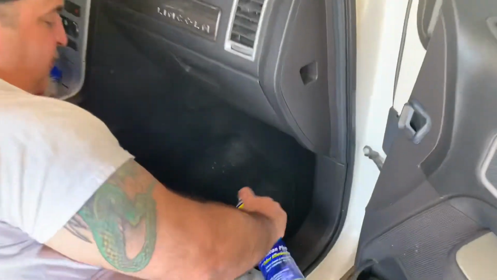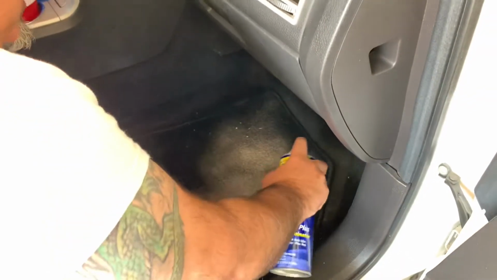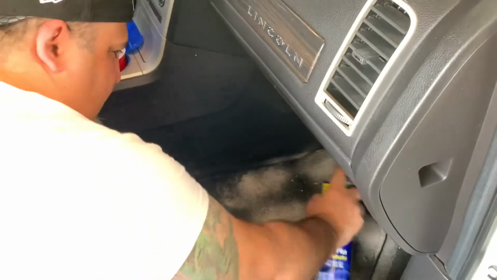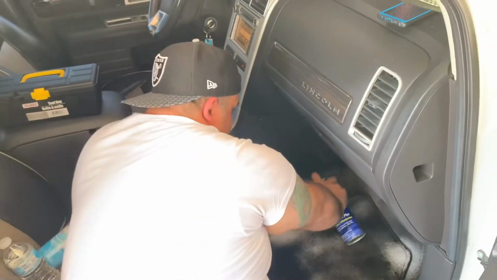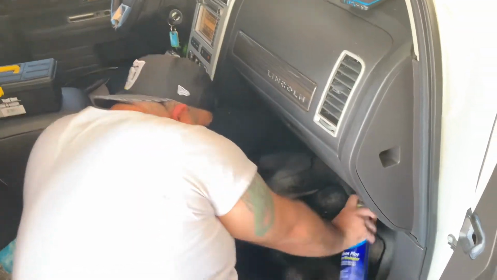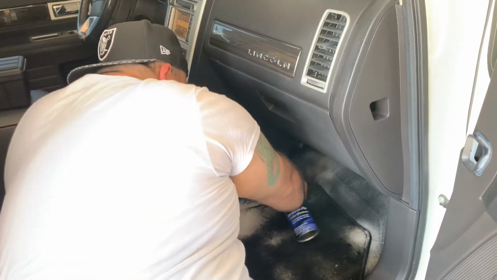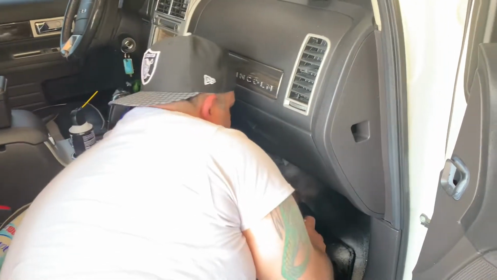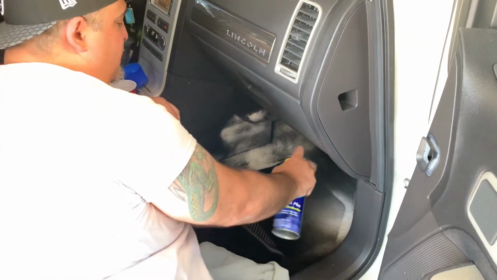So I'm gonna give it a healthy spray. Kill anything that's on there as far as any stinkiness, mildew, bacteria, and at the same time it's going to make the carpet smell nice. You definitely want to get the carpet right up in here, anything underneath that glove box area, because that's where it most likely dripped the most. Give it a real good spray, and of course underneath the mat. If you take the mats out, it's probably the best thing to do.